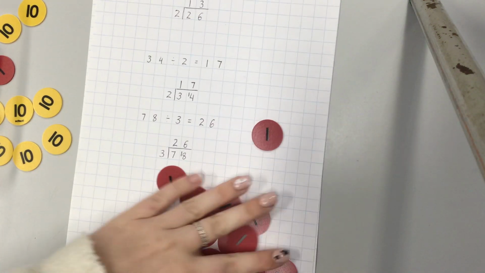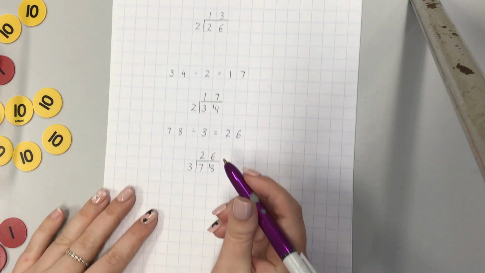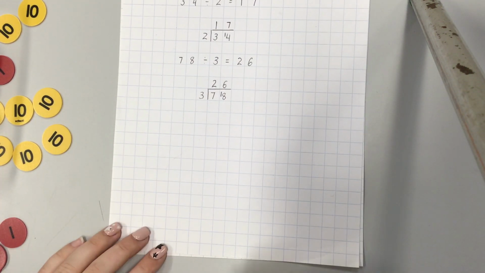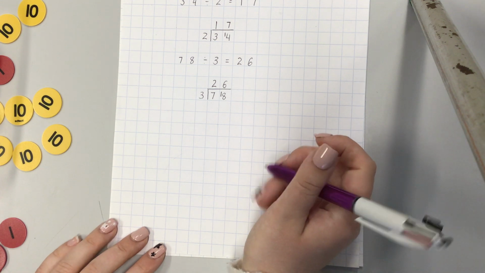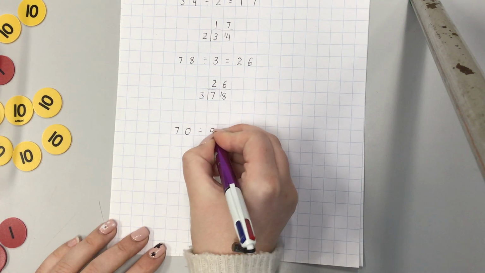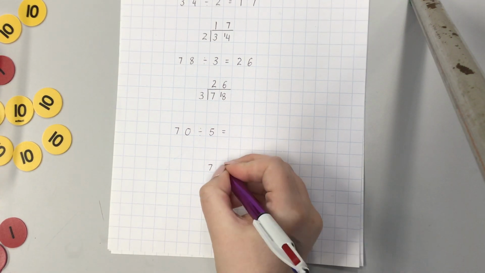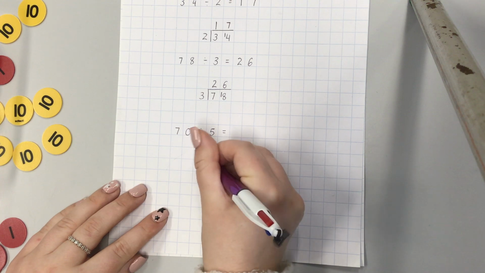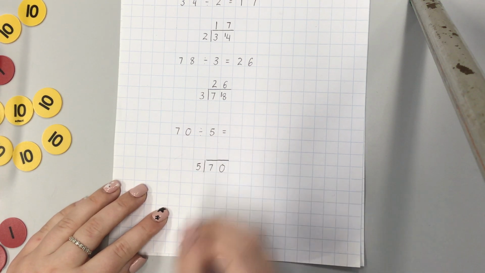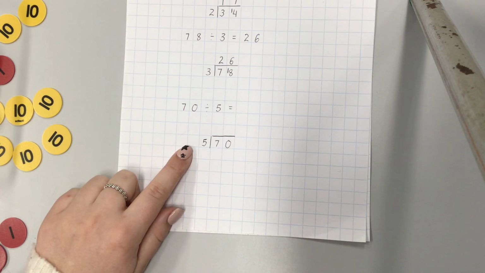Right, I'm going to do one more example, but this time I'm not going to use my place value counters. You're going to see if you can follow along. So the last question I'm going to do is 70 divided by 5. And I'm going to set out my bus stop. 70, I'm dividing by 5, so that needs to go over there. Can we all see my last question down here?